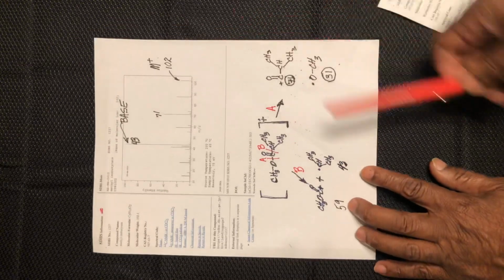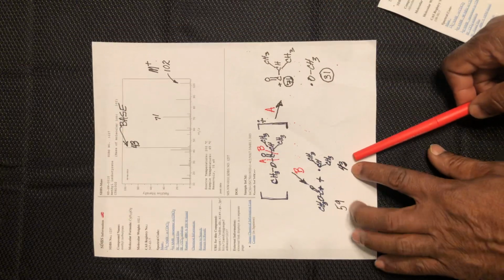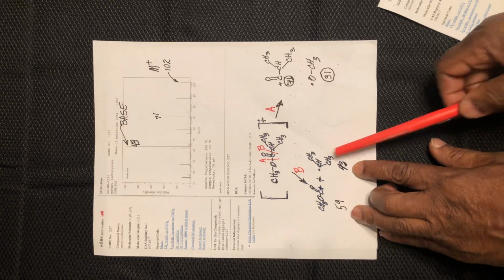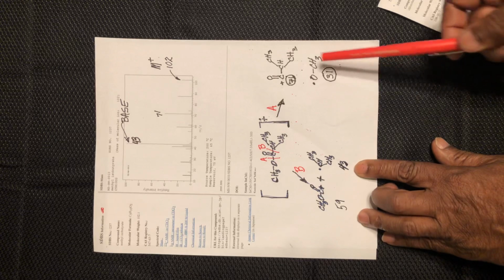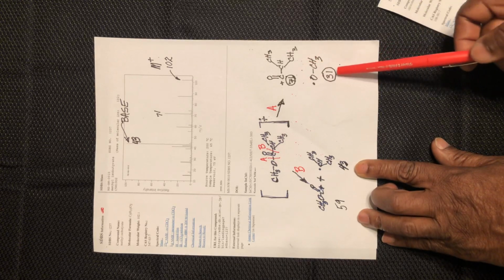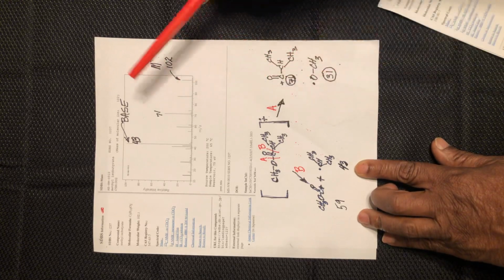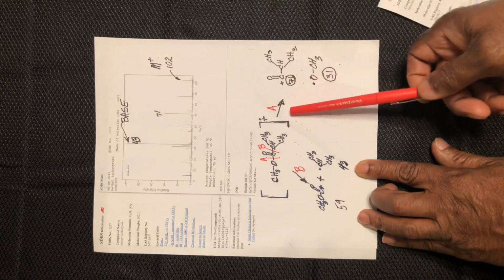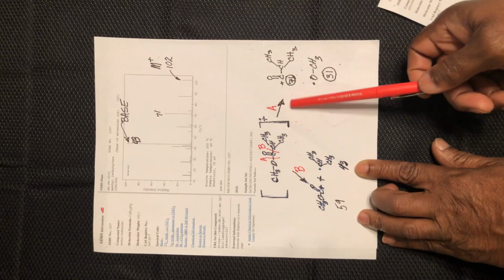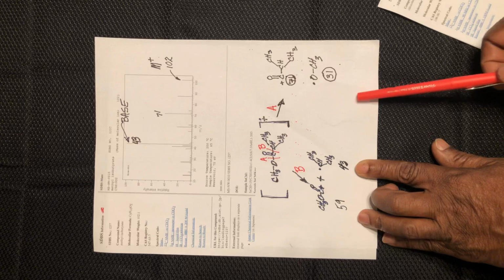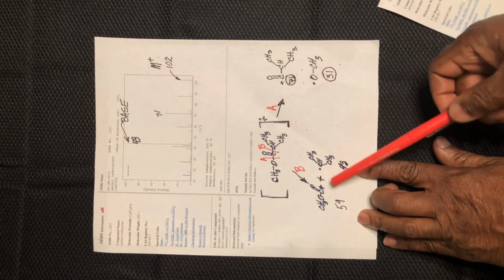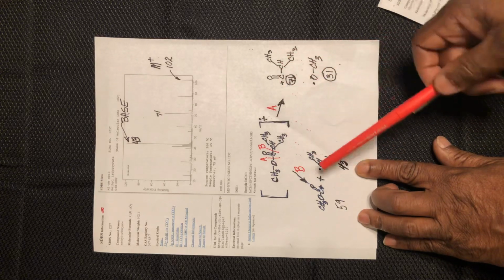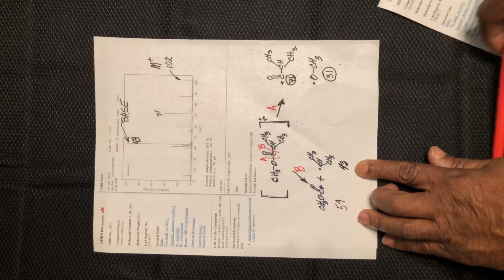Our base is actually 43, so we expect the B pathway to be the predominant pathway. However, we also see a major peak at 71, which is indicative of the A cleavage taking place as well. So sometimes we see both possible ways of fragmenting.